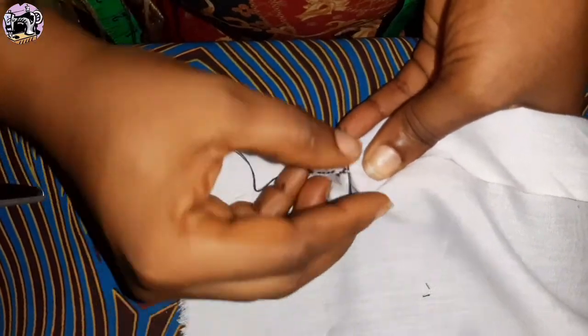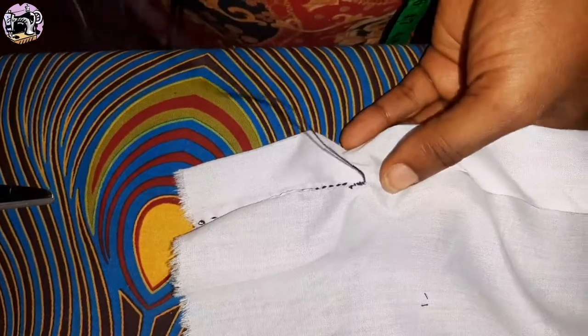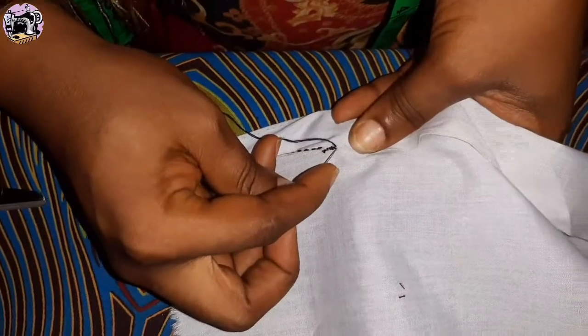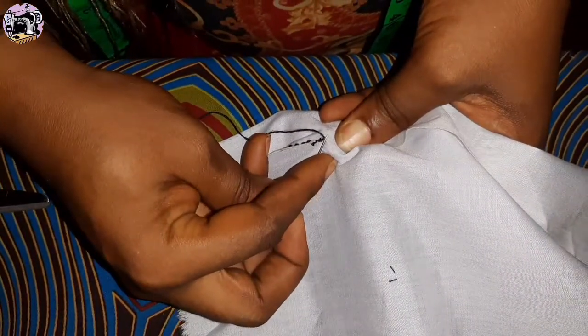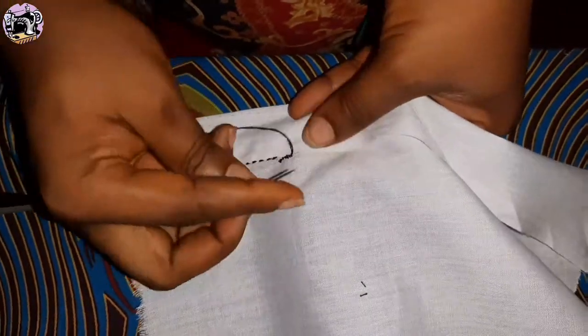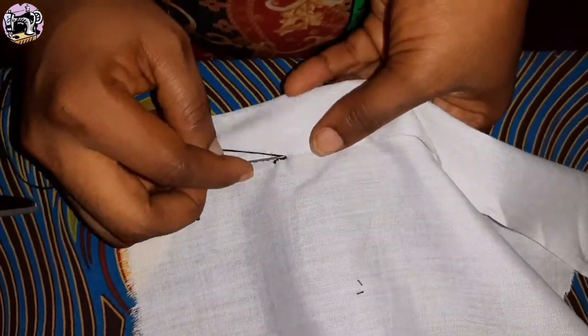You have to be careful so it doesn't show at the back of your clothes. But I don't have a choice because this is a black thread, so it's likely to show. You can take your fine hemming this way to hold down. You can see it's tight, and you can also take your fine hemming this way.